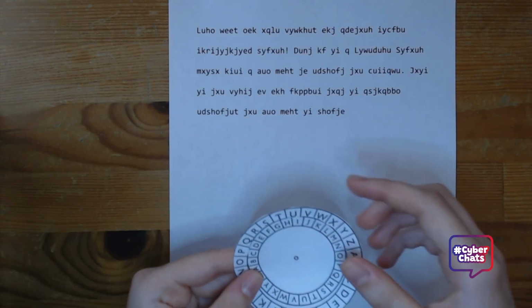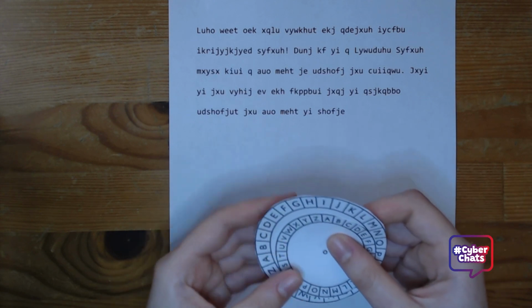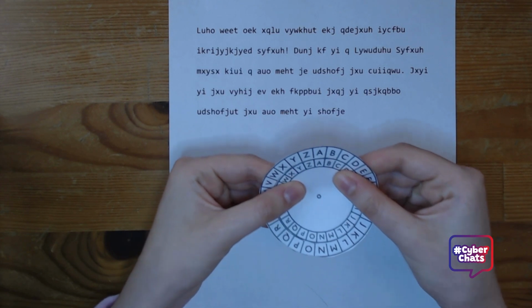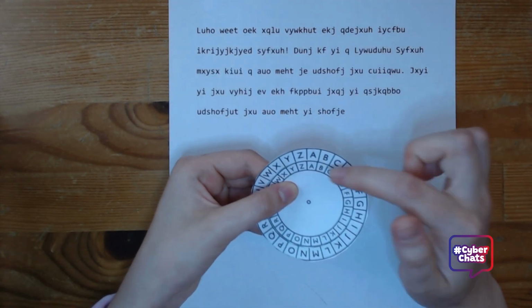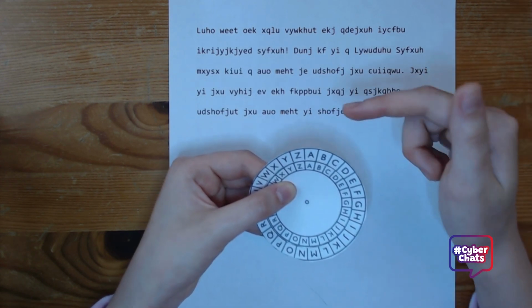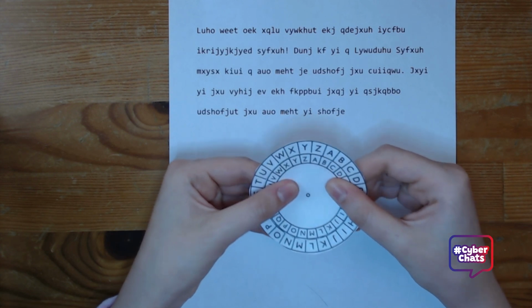You layer the tiny one on the inside, the bigger one on the outside, and you line up the letter A with the letter A on here. Then it said we need to shift it 16 times. That means we move the inside A counterclockwise to line up with the 16th letter.